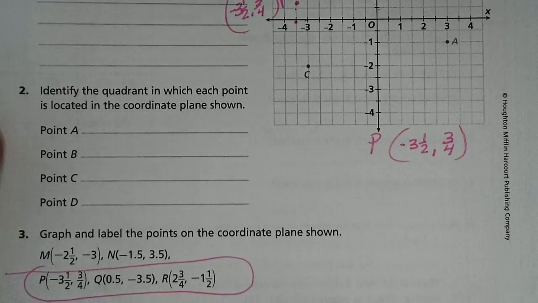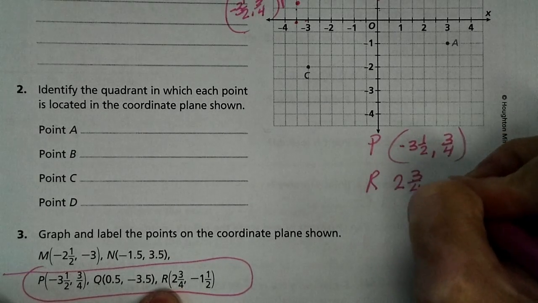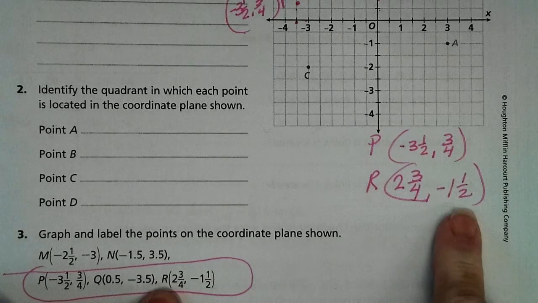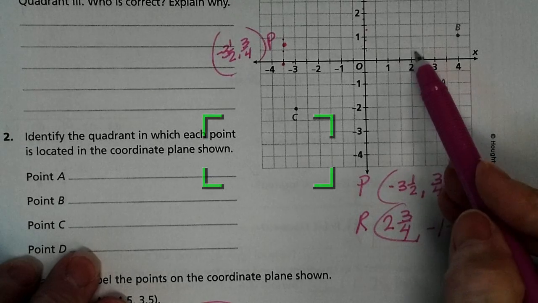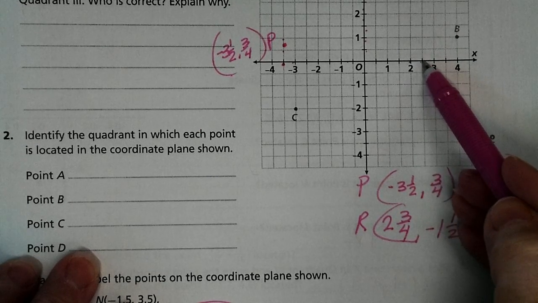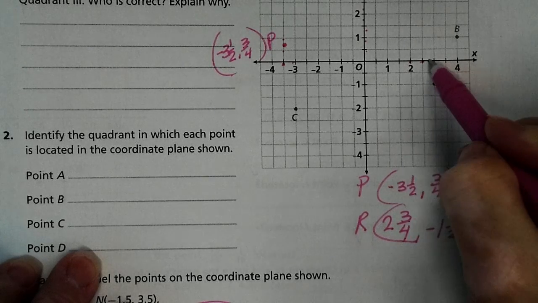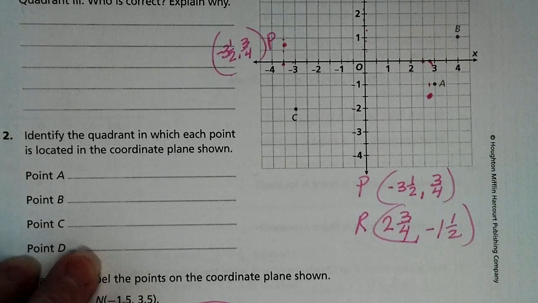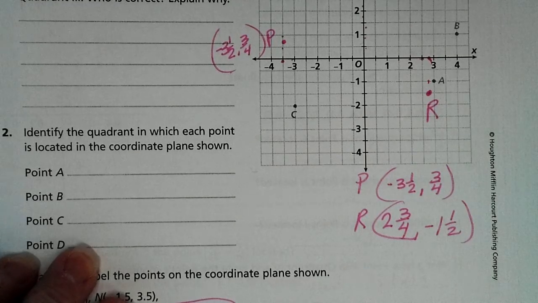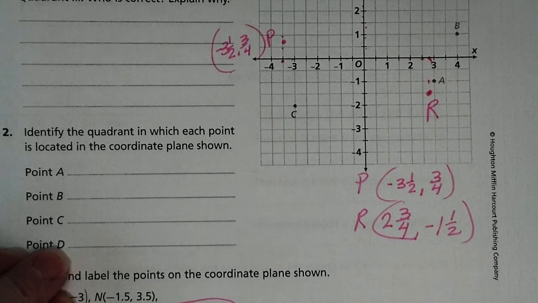Okay? If I look at point R, R is at 2 3/4 and negative 1 1/2. So we're going to guesstimate again. So here is 2. Here's 2 1/2. So 2 3/4 is going to be in the middle. And then I'm going to go down to 1 1/2. So that point is going to be in the middle. Okay? So I wanted to kind of show you how you would plot something when the interval is not actually there. You're kind of guessing. Okay?